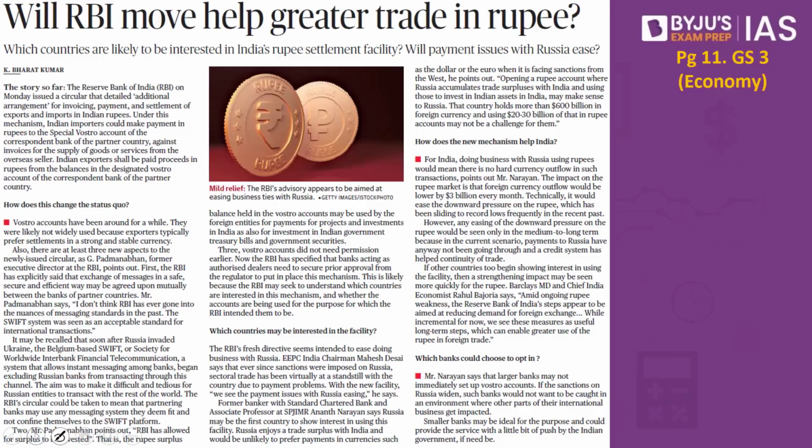This article says, will the RBI move help greater trade in rupee? The Reserve Bank of India has put in place a mechanism to facilitate international trade, where this international trade will happen in rupees. So invoicing, payment, and settlement of exports and imports will happen in Indian rupees.